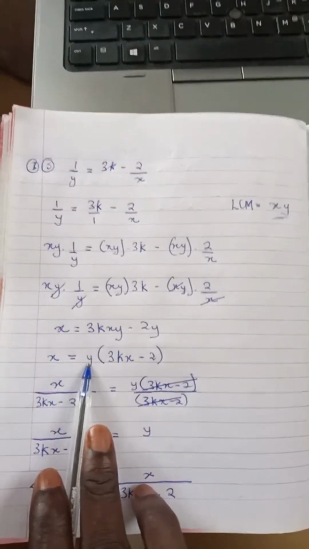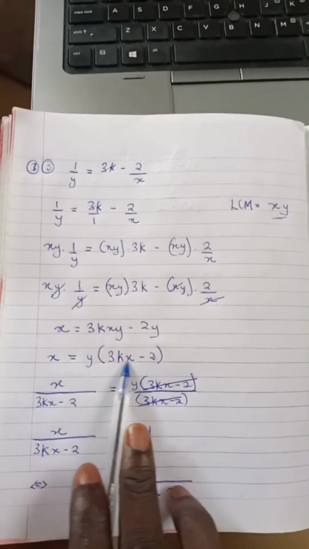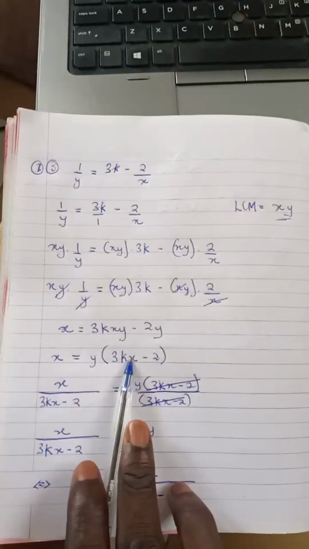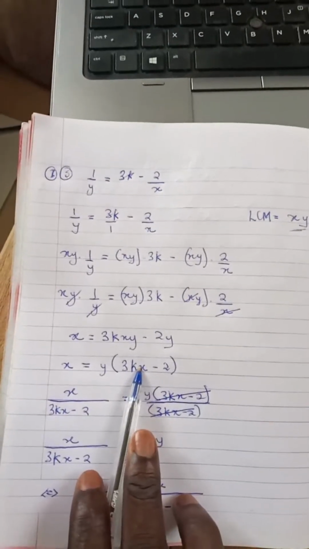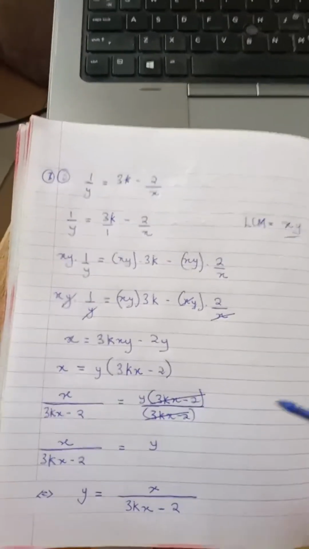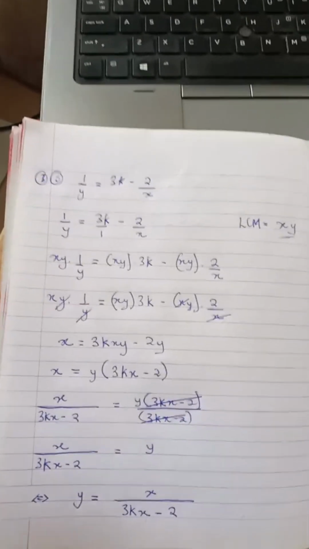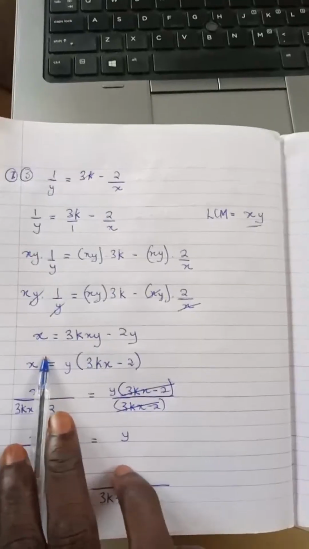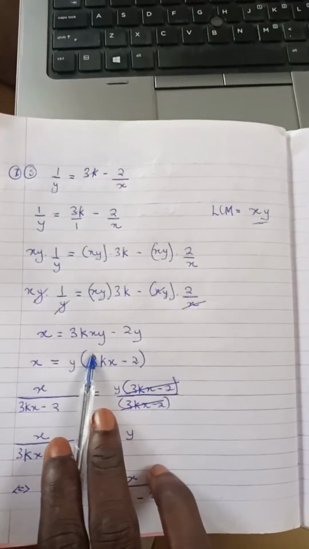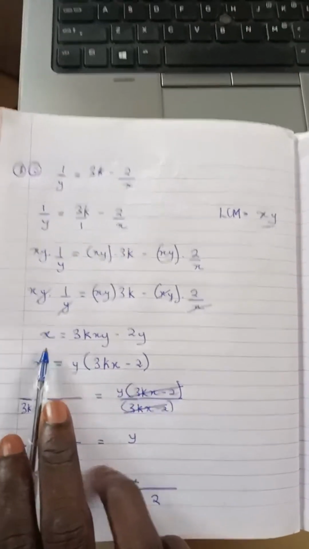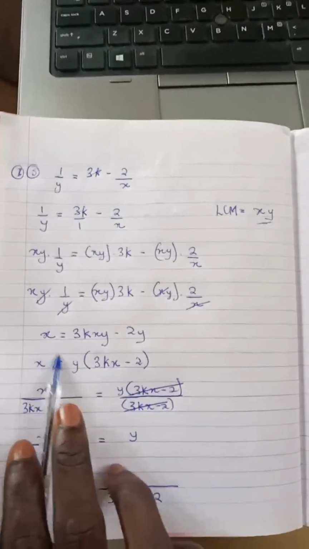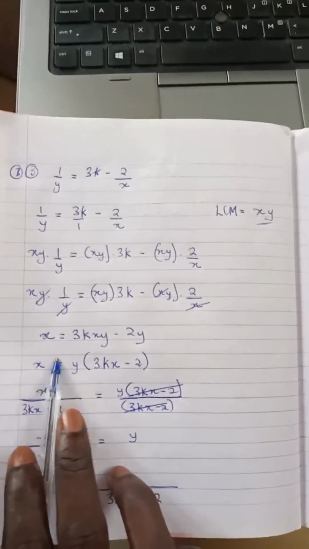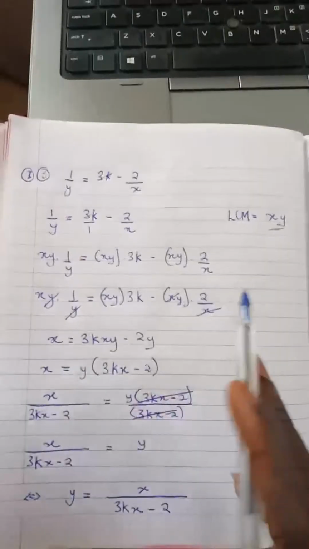When you come here, you can see that we've done something here. What have we done here? We've done factorization, or we have factored the common factor out. If you look at this expression, we were asked to make y the subject, not x. So if x is the subject, what can we do in order to make y the subject?